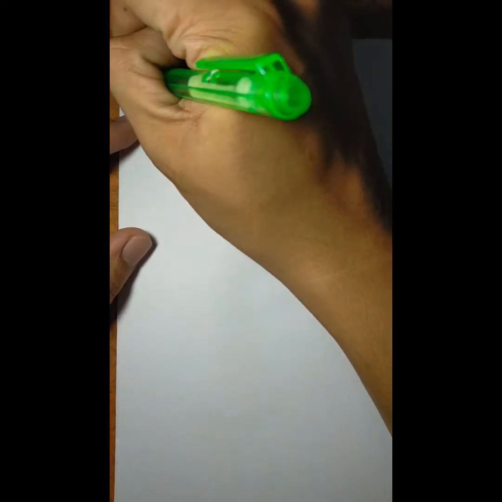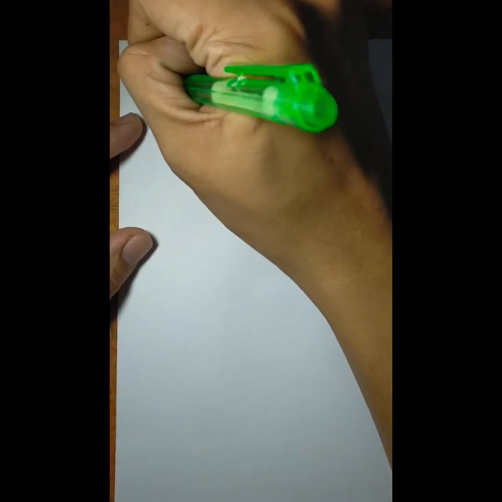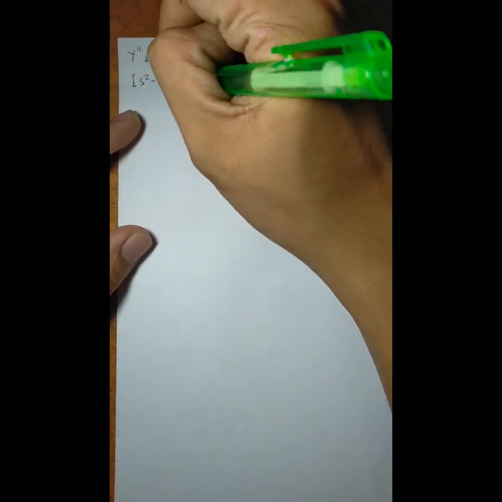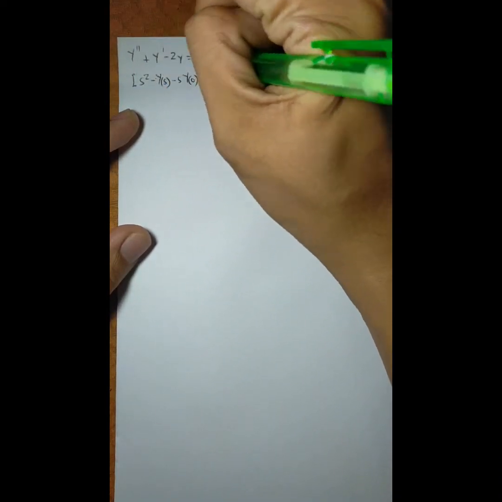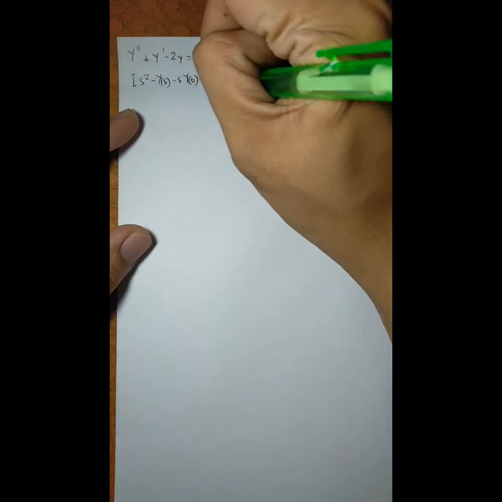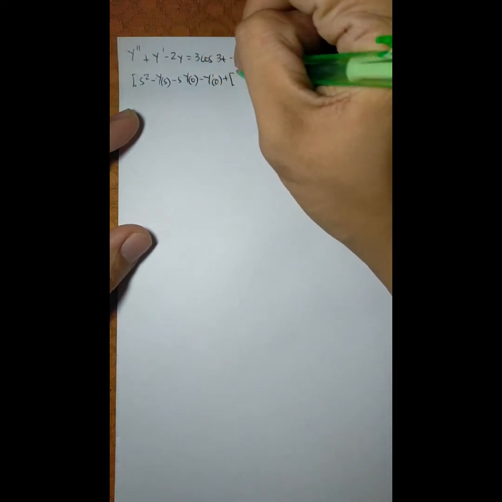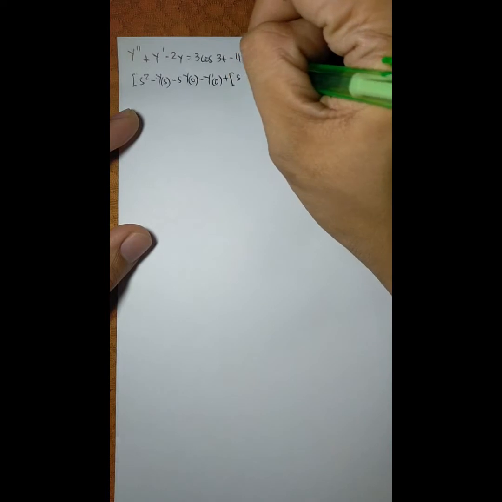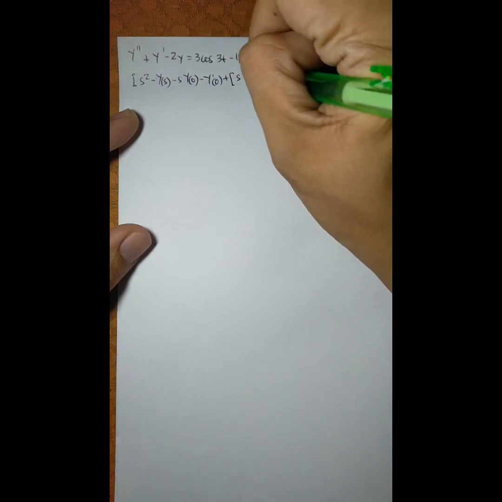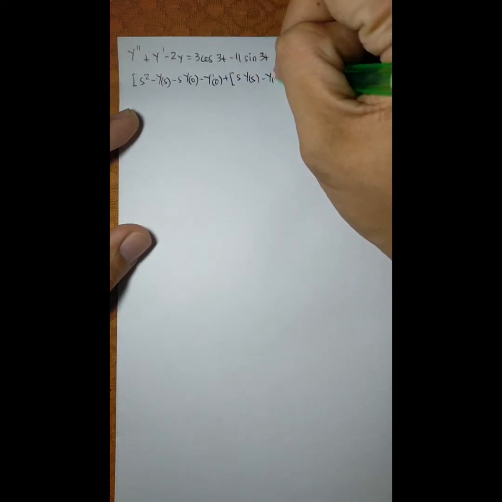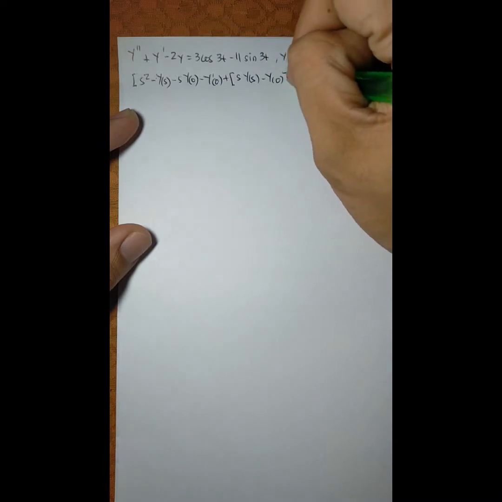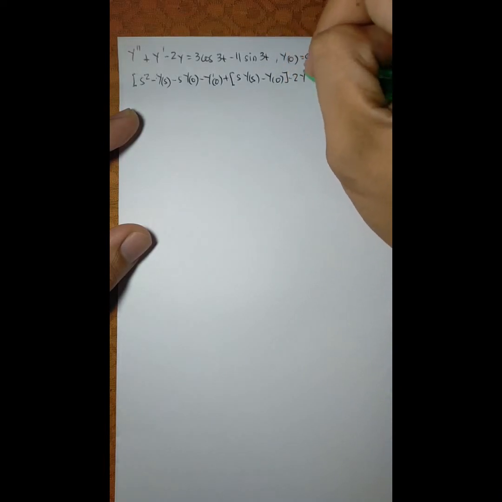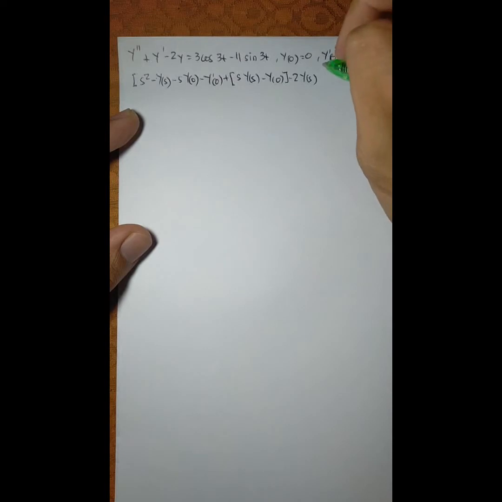So we take the Laplace transform: s squared Y(s) minus s y(0) minus y prime(0), plus s Y(s) minus y(0), minus 2Y(s) is equal to 3 cosine of 3t minus 11 sine of 3t.